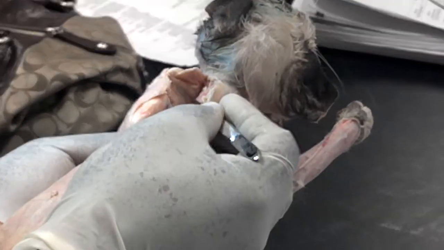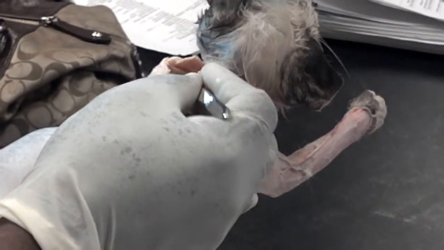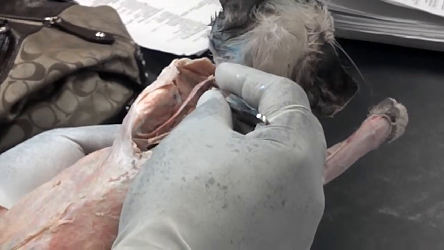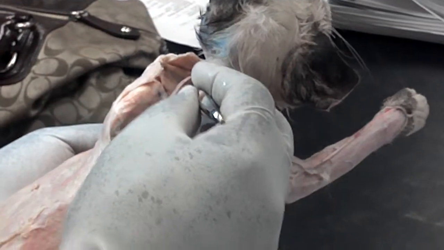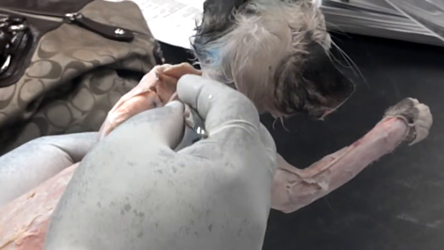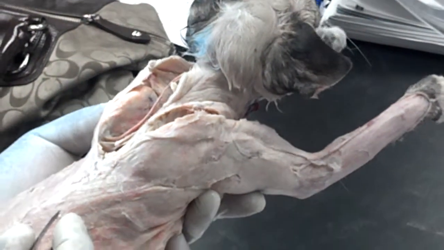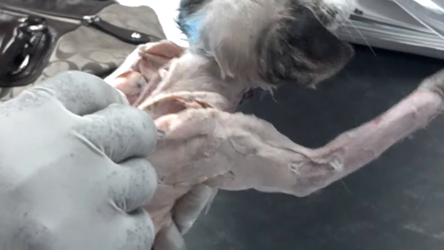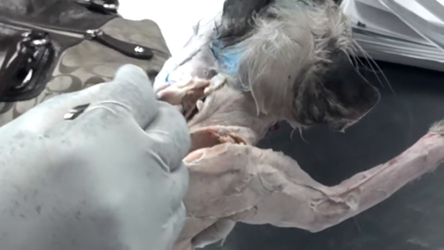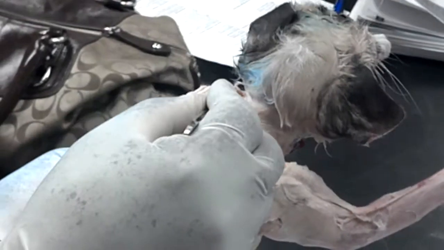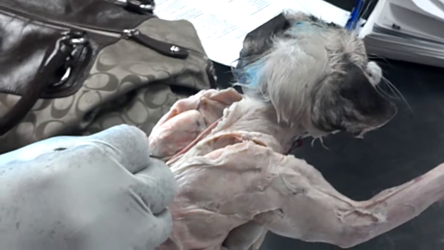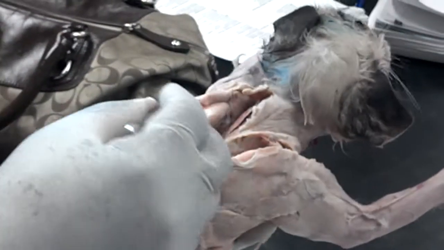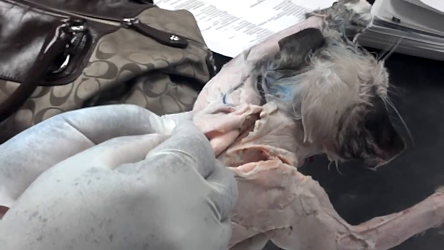That's the rhomboideus capitis. Now, wrapped around the neck over here, that's the splenius under the rhomboideus capitis. That's the splenius. And what else we need to see over here? I think that's it, right? Rhomboideus capitis, splenius, and rhomboideus group. And we saw this one. This is the supraspinatus.